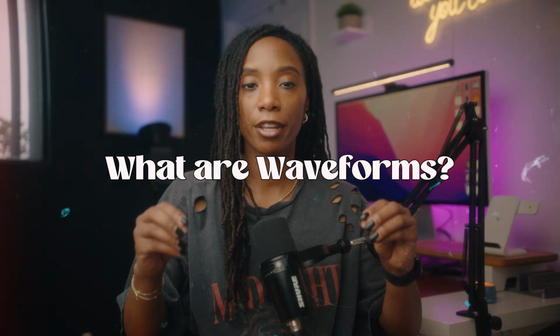The third exposure tool is going to be your waveforms. Now, when I used to use the C200, it only had waveforms embedded in the camera, and just like the Sony FX3, it only has histogram and zebras. And then when you get into your Blackmagics and things like that, you may get false color.